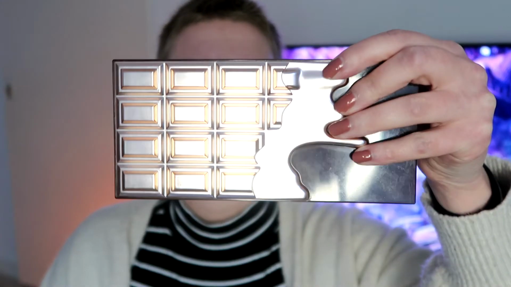First I will select the 3 shadows that will always be in the project. So a transition shade, a dark matte, and a shade to set my primer. Okay, so the first shadow comes from my Chocolate Elixir eyeshadow palette. That's what that looks like.